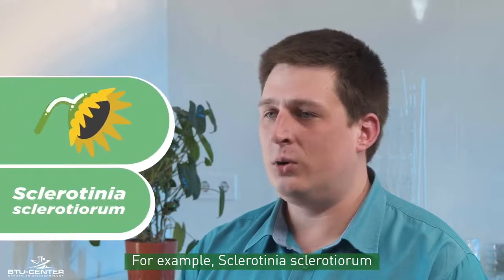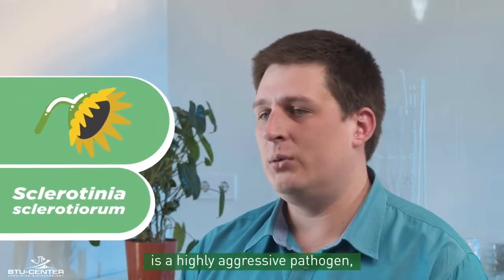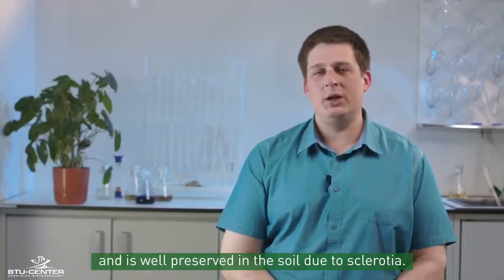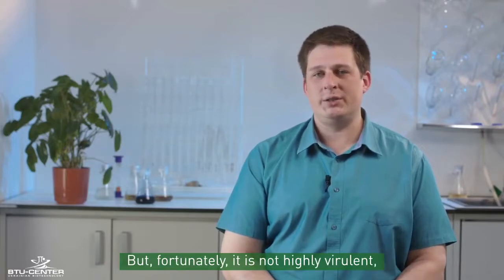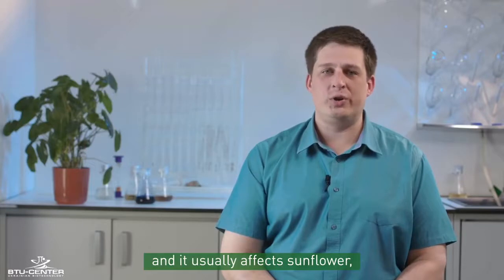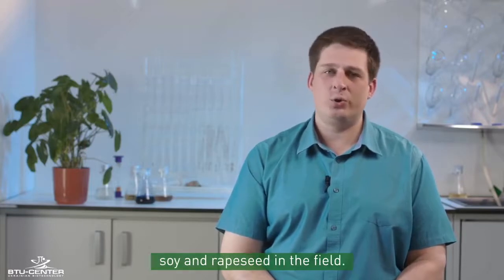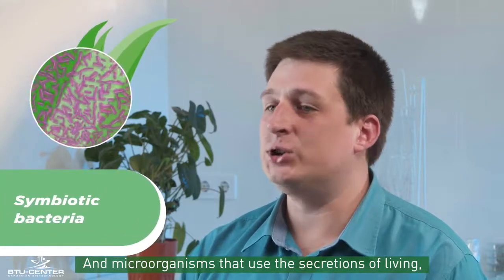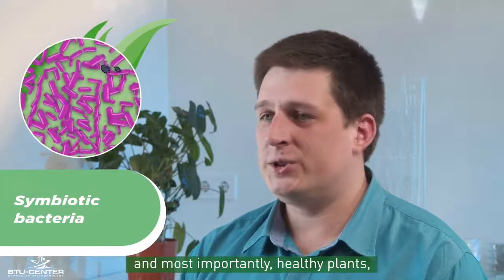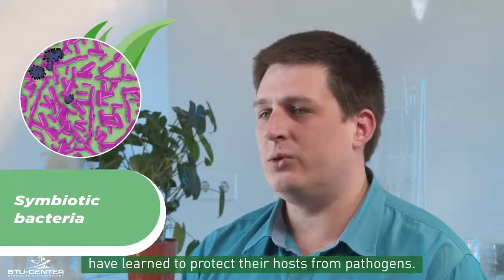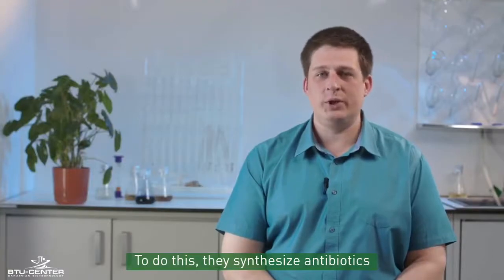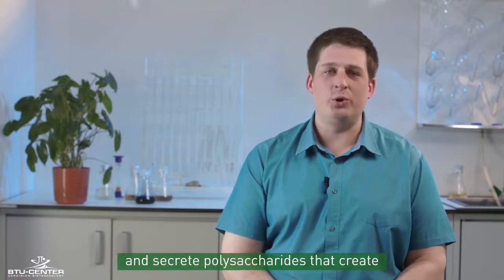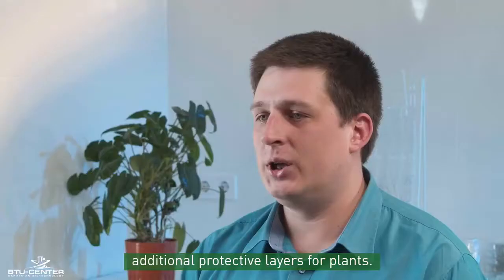For example, Sclerotinia sclerotiorum is a highly aggressive pathogen because it can develop quickly on affected plants and is well preserved in the soil due to sclerotia. But fortunately, it's not highly virulent, and it usually affects sunflower, soy and rapeseed in the field. And microorganisms that use the secretion of living and, most importantly, healthy plants have learned to protect their hosts from pathogens. To do this, they synthesize antibiotics and non-specific metabolites and secrete polysaccharides that create additional protective layers for plants.